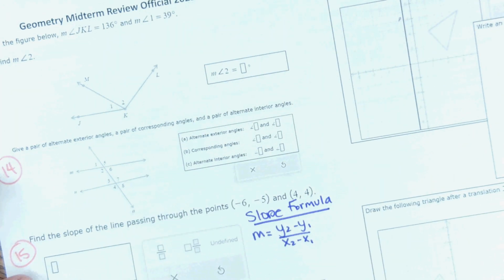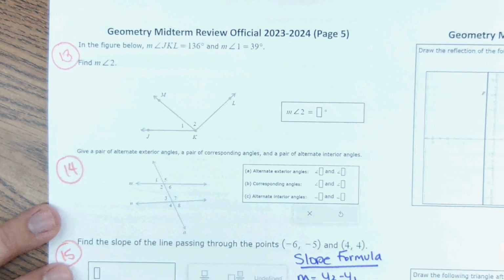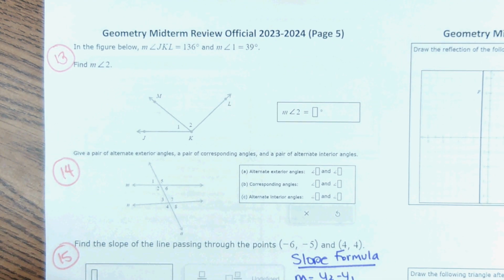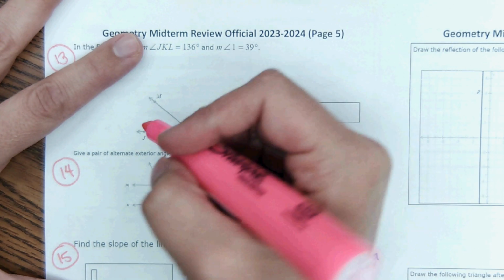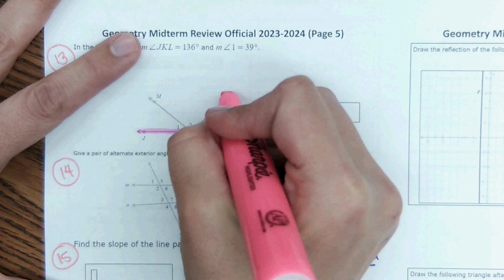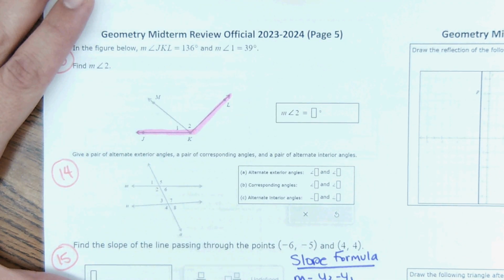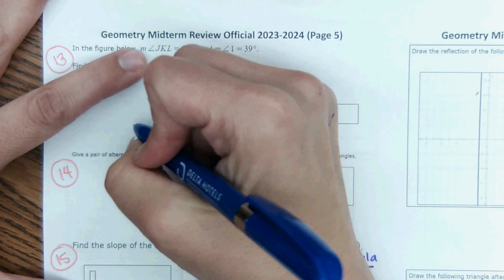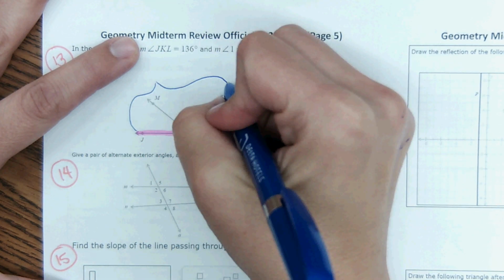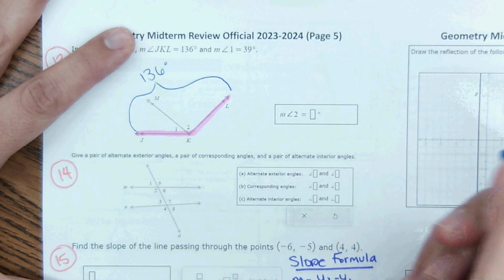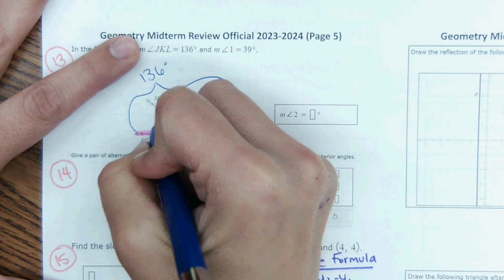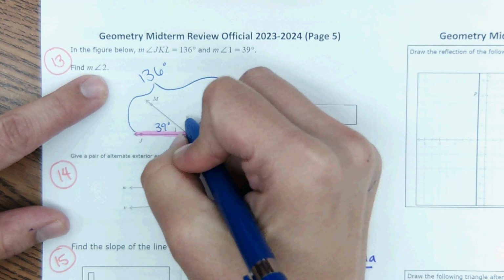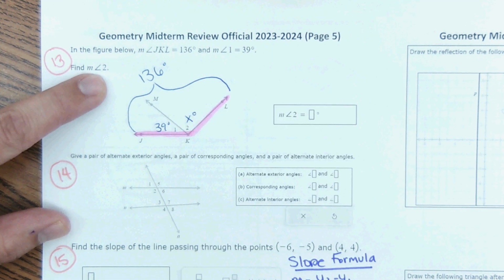Okay, it gets a little bit easier with number 13. In the figure below, it says that JKL, so just tracing that, JKL, so this whole thing is 136 degrees. Measure of angle 1 is 39 degrees, and then it asks for the measure of angle 2, so this is x.